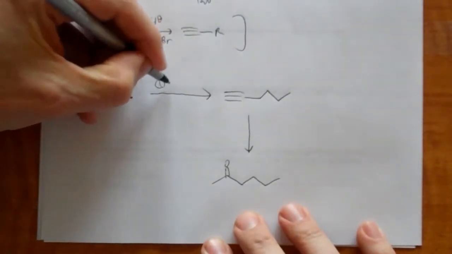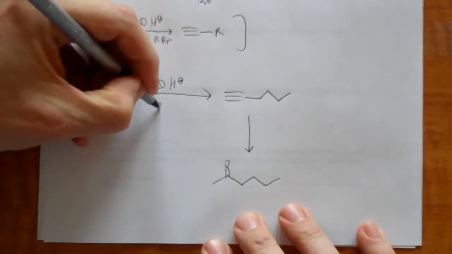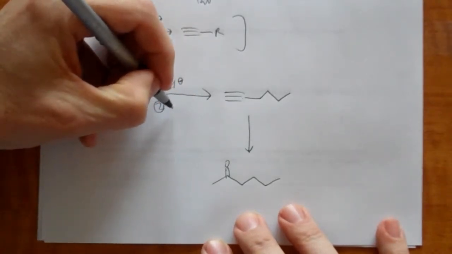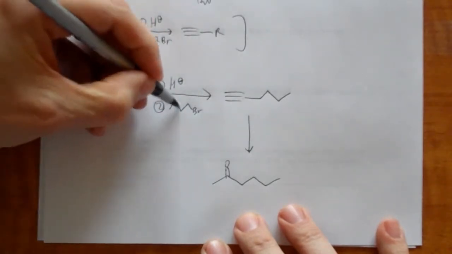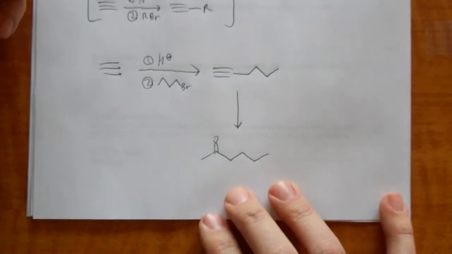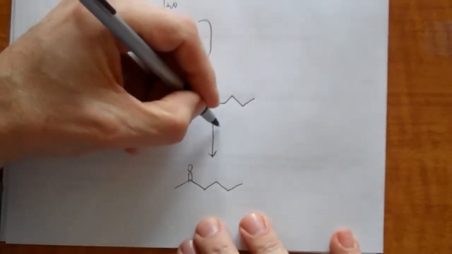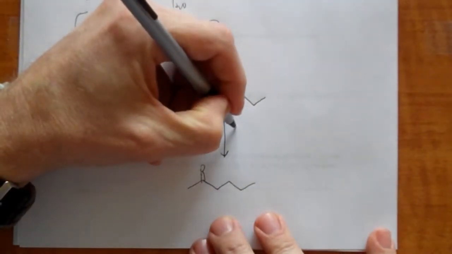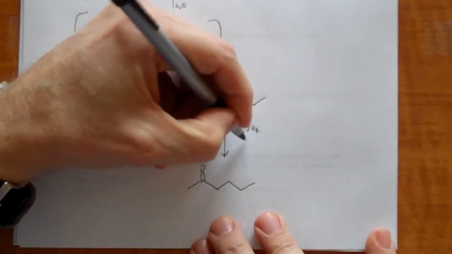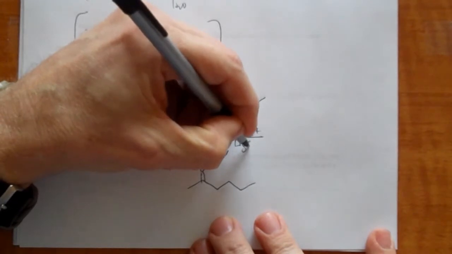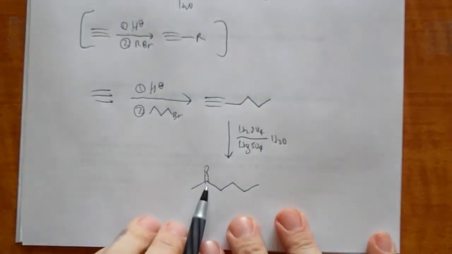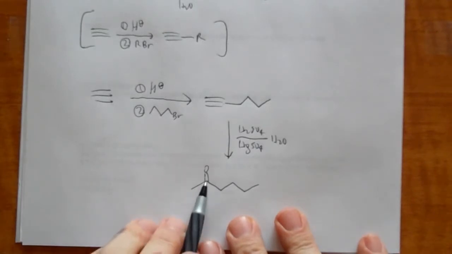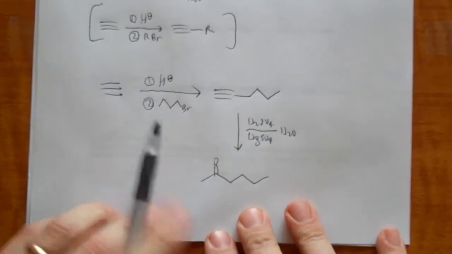So it's 1, it's hydride. 2, it's 1, 2, 3, 4. Right, 4 carbons. And then this one over here is simply mercury sulfate, H2SO4. Mercury sulfate. We're actually adding water to this, right? We're adding two H's and an O that we're adding to it. So let me put it like that.